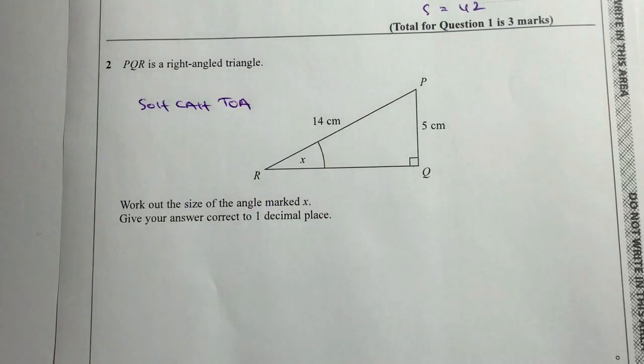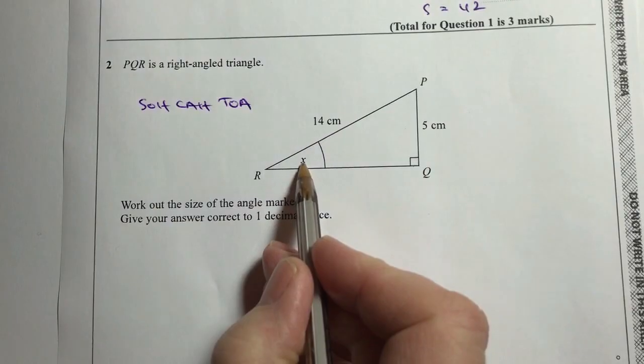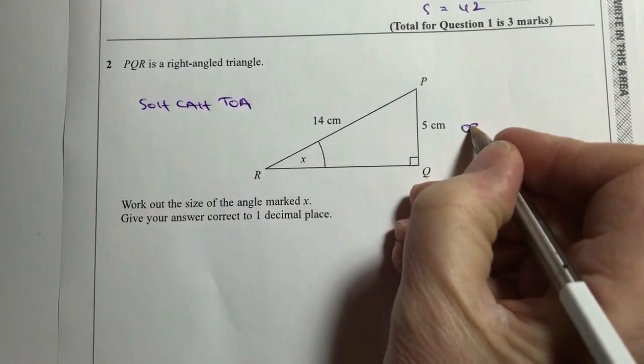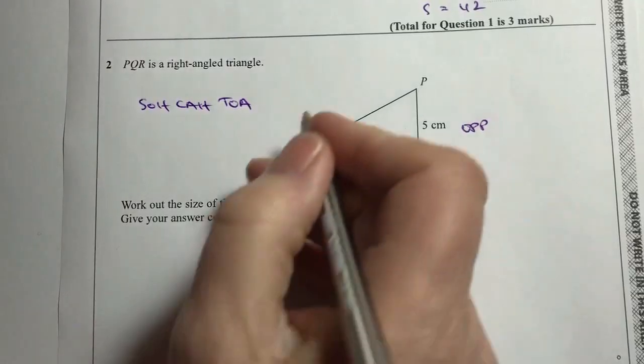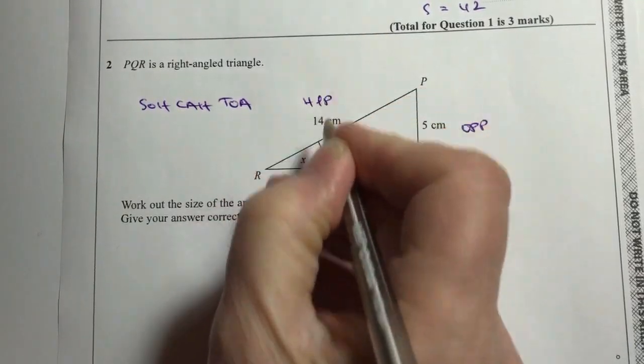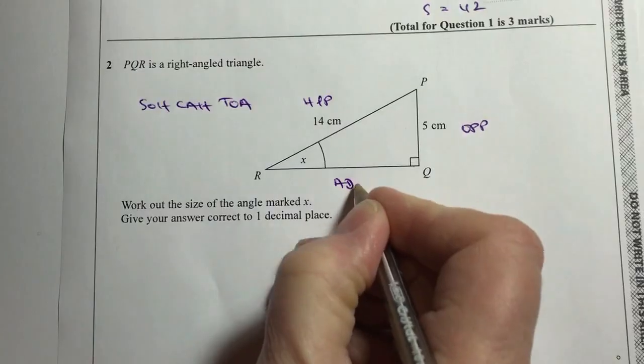With these types of questions, the easiest way is always to label up the triangle first. So I know that I've got x here. The opposite to x, I happen to know, is going to be 5 centimeters, which is great. The longest side is the hypotenuse, and the side that's left is the adjacent.